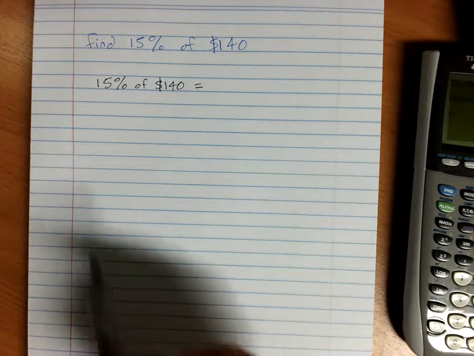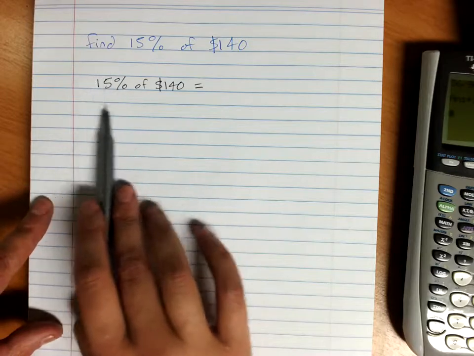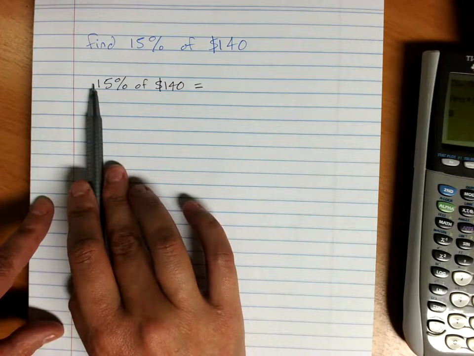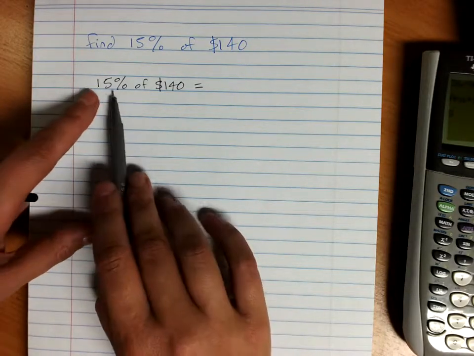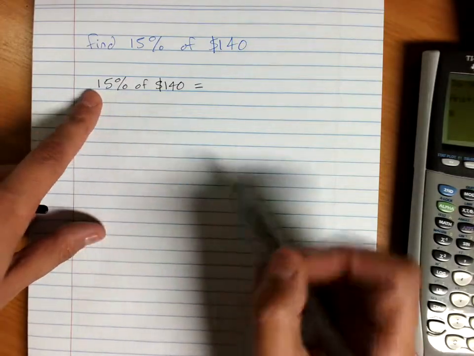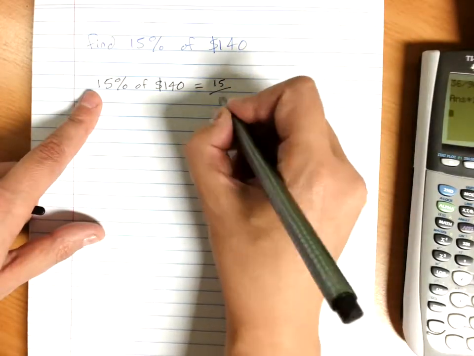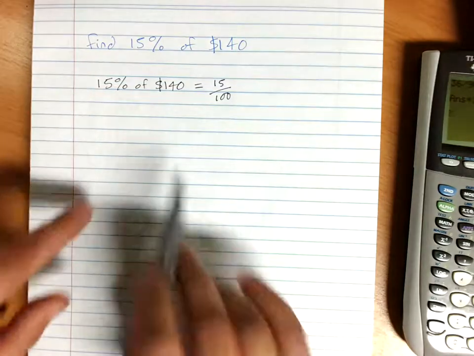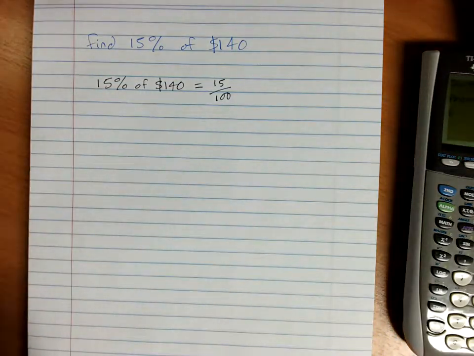I strongly recommend writing your percentage as a fraction out of 100, because I know 15% means 15 out of 100. What does "of" mean mathematically?